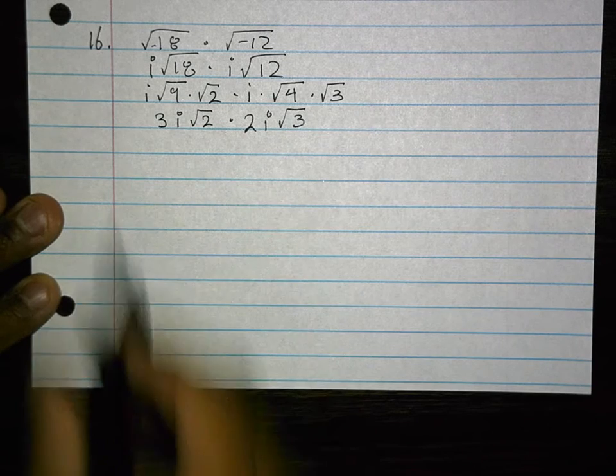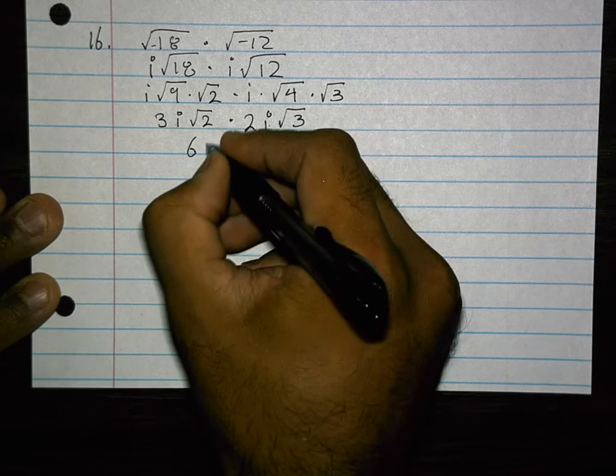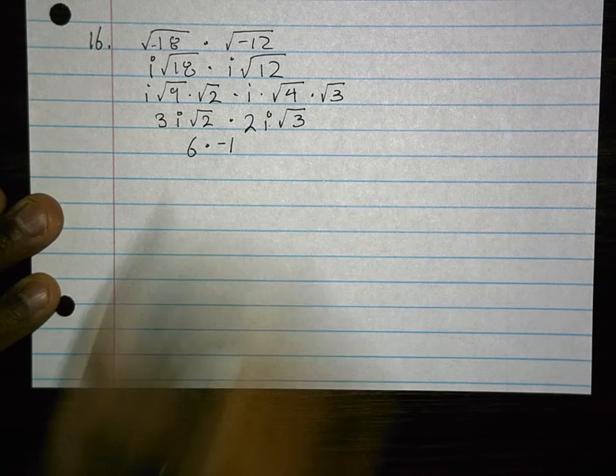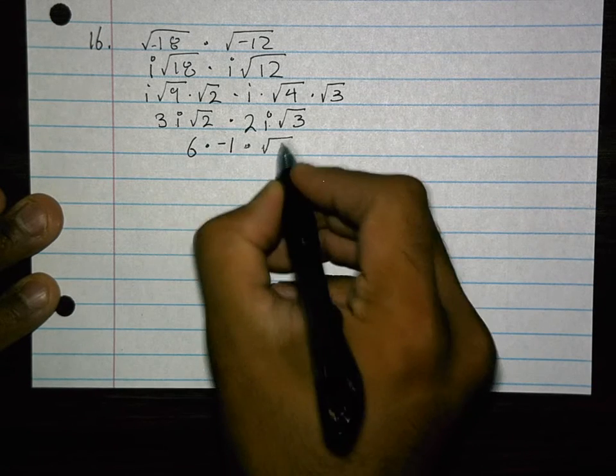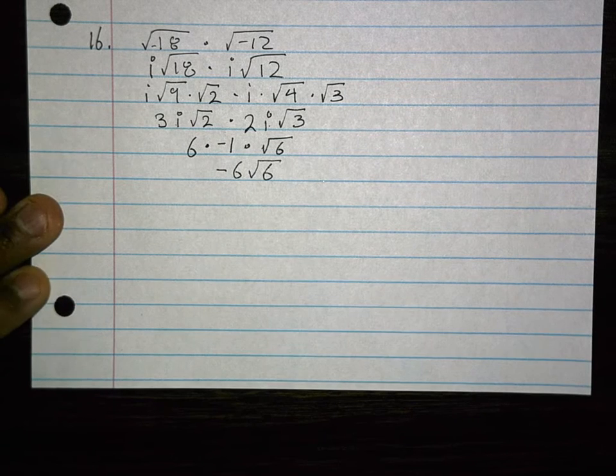So now I'm going to multiply stuff. So 2 times 3 is 6. i times i is i squared, or negative 1. And root 2 times root 3 is root 6. So the answer is negative 6 root 6.